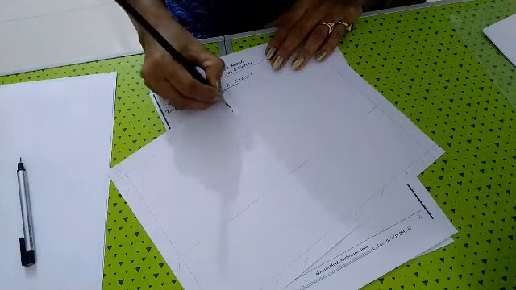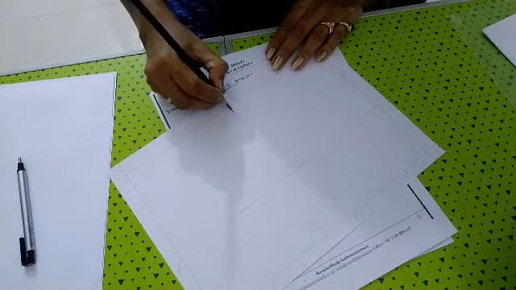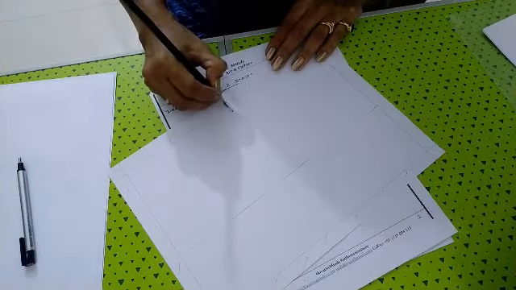Assume I am standing here. Assume the person who is making the drawing is standing somewhere here, and as human beings we have a V-angle view. So my viewing is going from here, and the same thing will come from here.